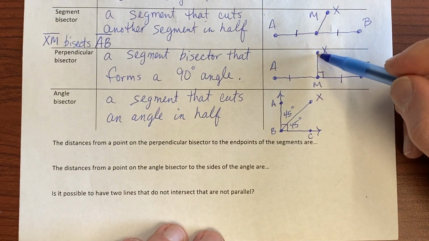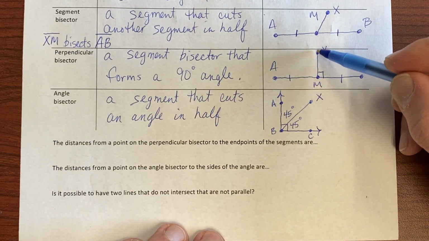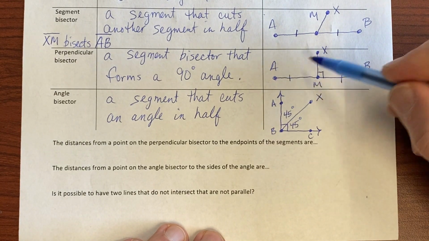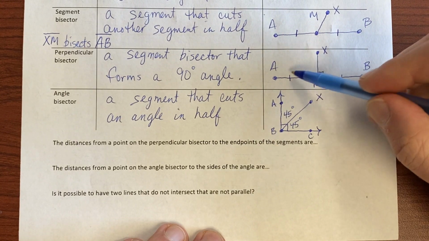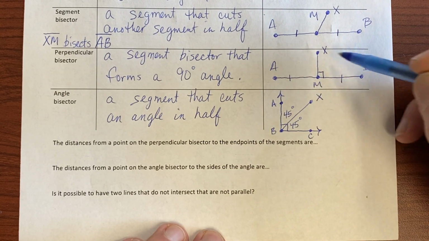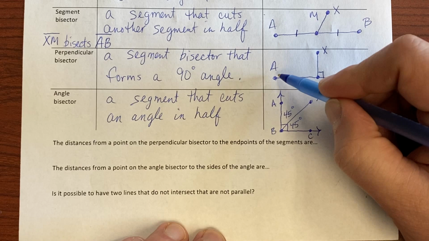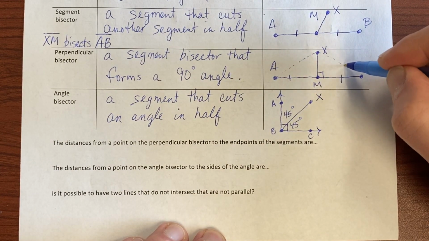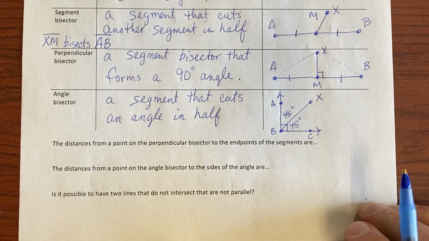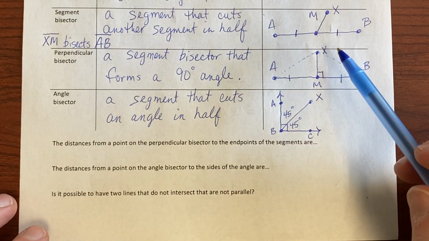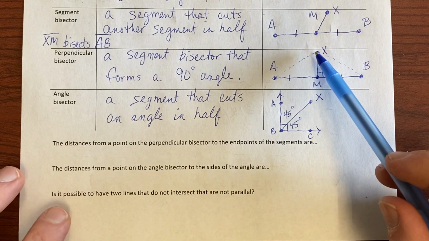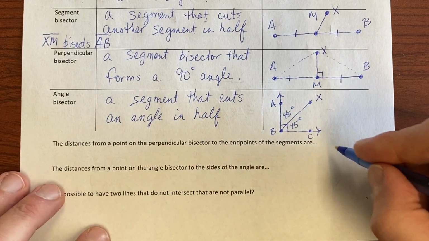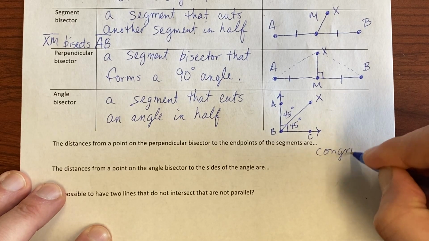Basically, it's saying any point that's on this perpendicular bisector, how far will it be to either endpoint, or how will those distances compare? And even if we just look at where point X is, and we compare the distance from X to A and from X to B, I think we can see, or we can at least take a guess that that distance from X to A and X to B is going to be a congruent distance. It's going to be equal.